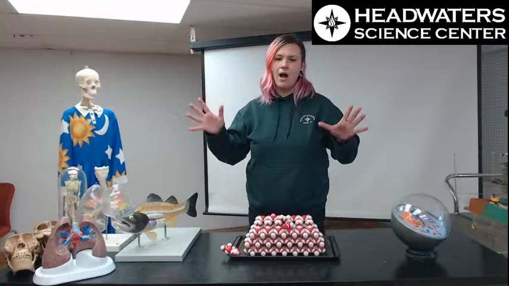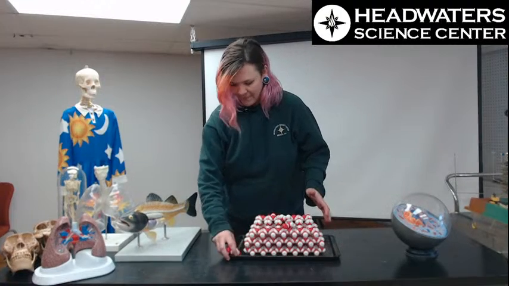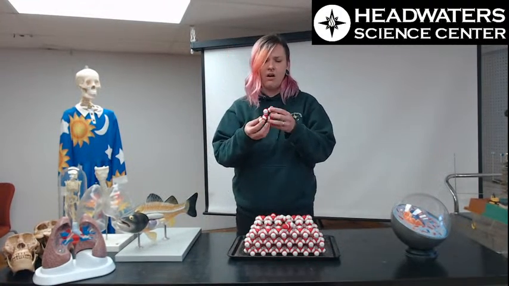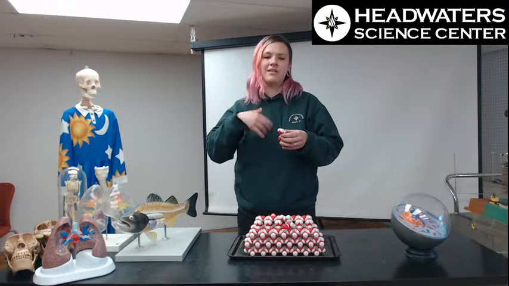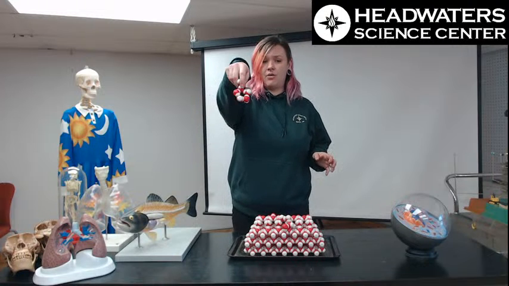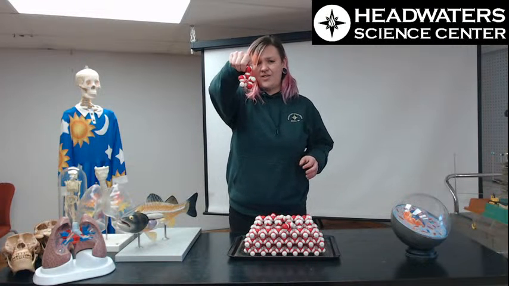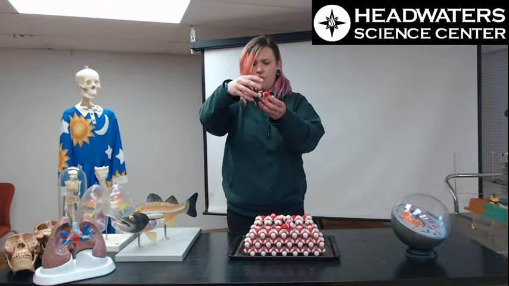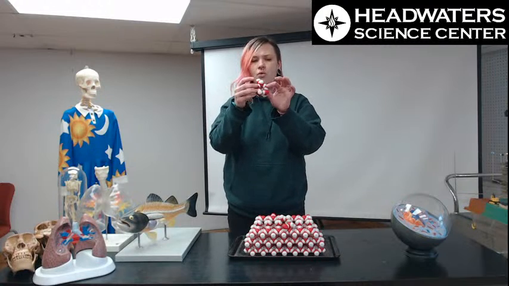So I could describe a molecule all day for hours and hours and hours, and it still probably wouldn't make sense, at least in my head. But if you show me a picture or show me a model, I'm going to understand it much, much more easily and probably more quickly.